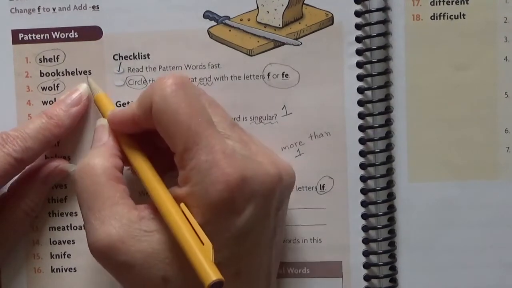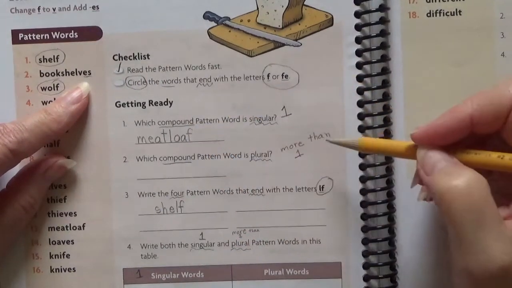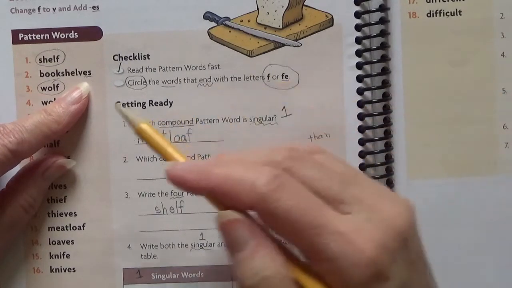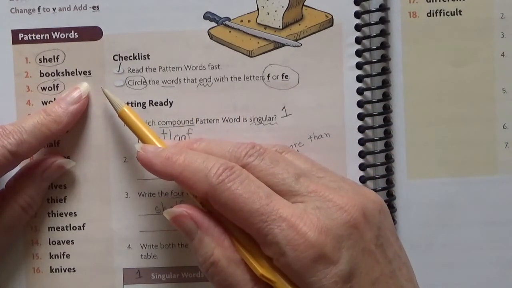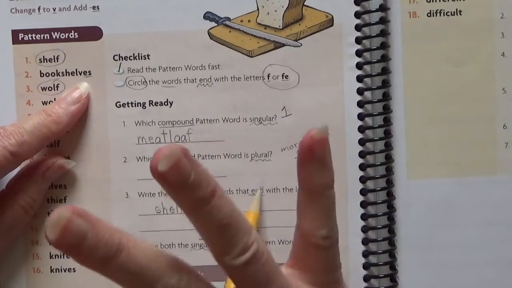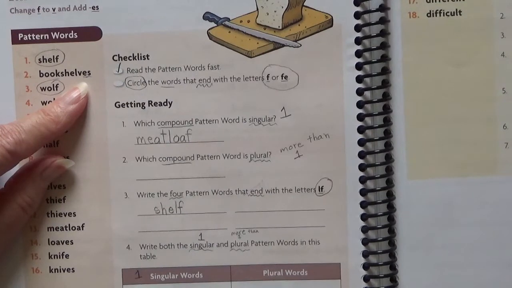Now the second word is bookshelves. Now I know I've added ES to it. I know that that is an ending that makes it plural, and plural means more than 1. So I have 4 bookshelves in my room. So I have more than 1. I have 4 of them. So that's going to be a plural word. It's also a compound word. So I'm going to write bookshelves right here.